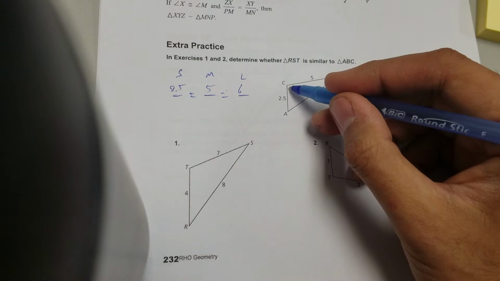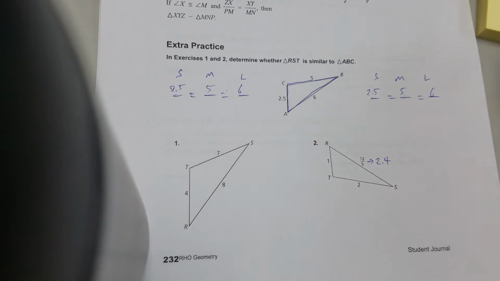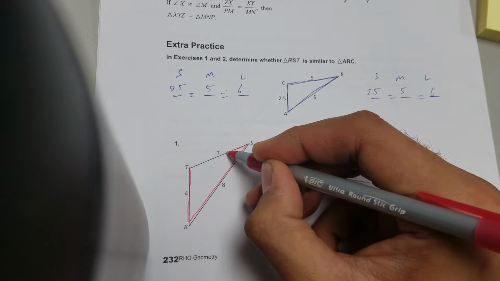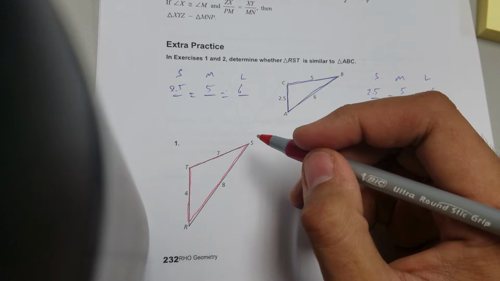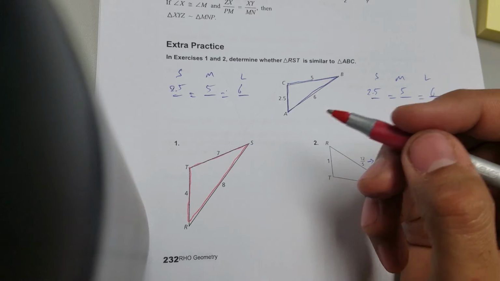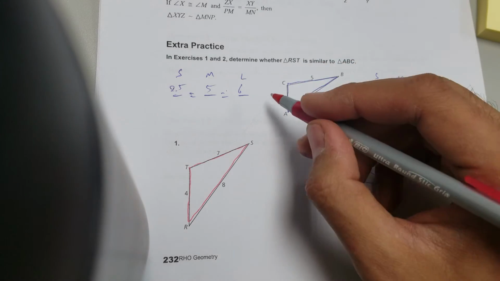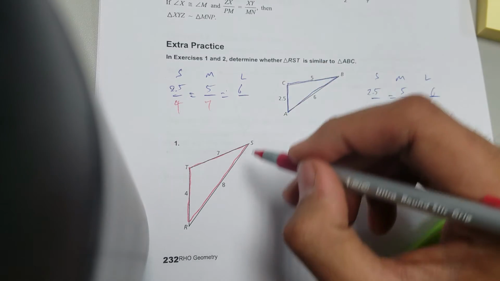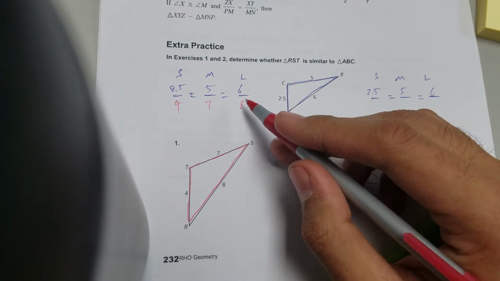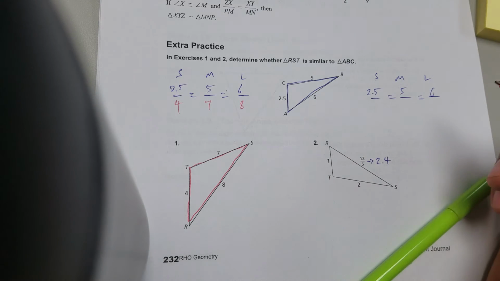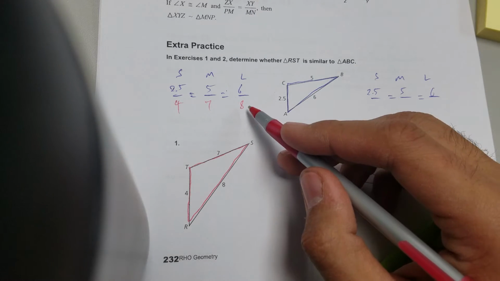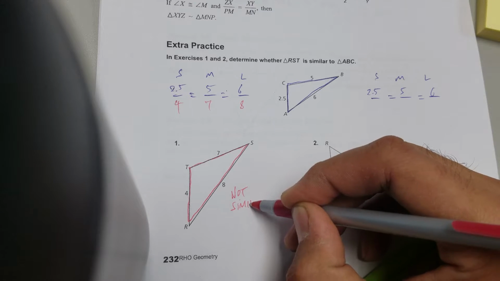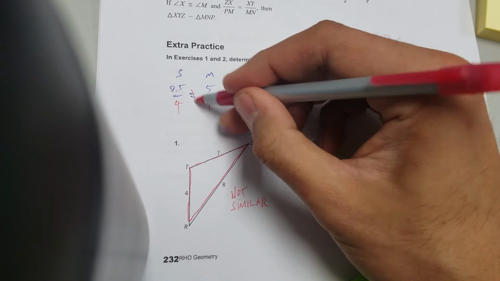That's this one here. So this is the blue one. Down here, this will be the red one. We have another color over here. Yeah, I have a black pen. So small is 4, medium is 7, large is 8. Okay, these definitely are not going to be the same. 5/7 is not the same as 6/8. So this is not similar, because these are not equal.